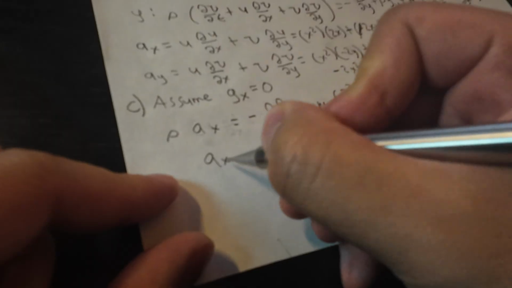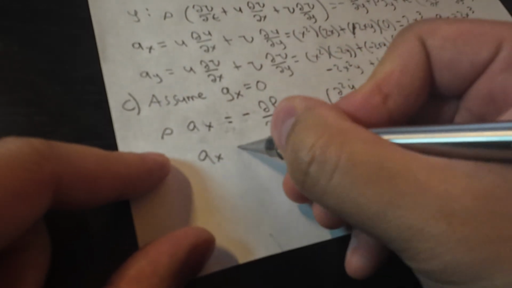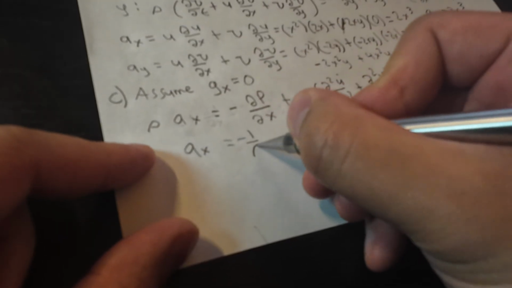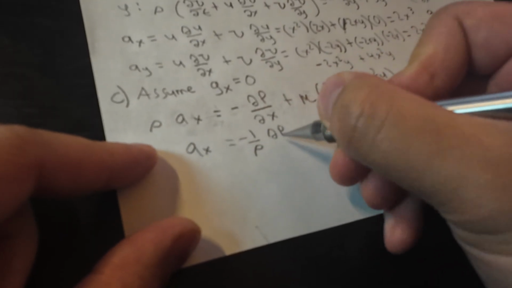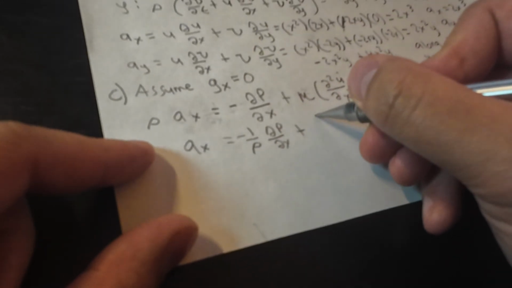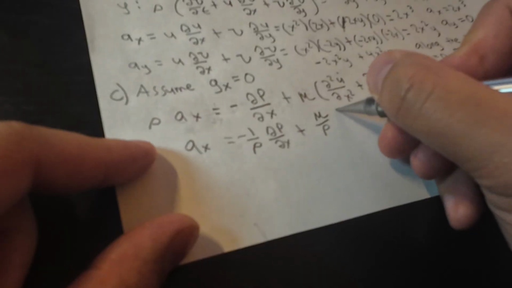Our acceleration by itself. So negative 1 over rho here, partial p over partial x plus we have mu over rho.